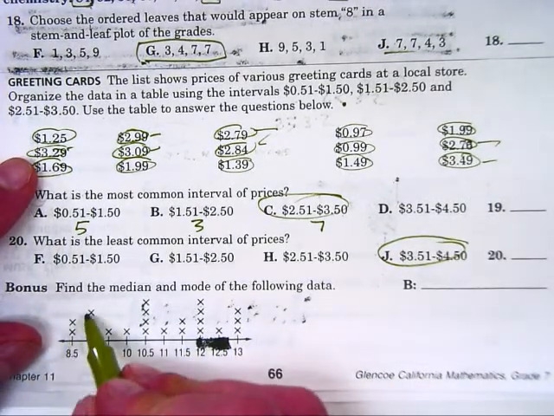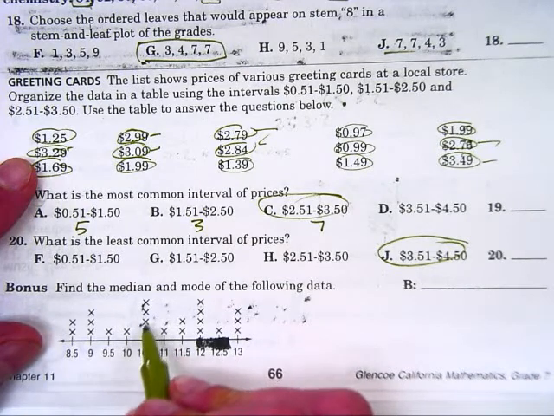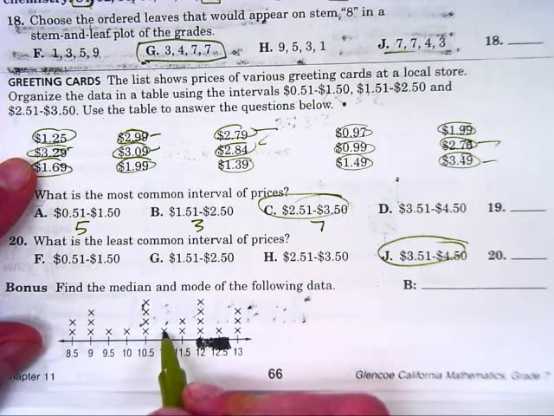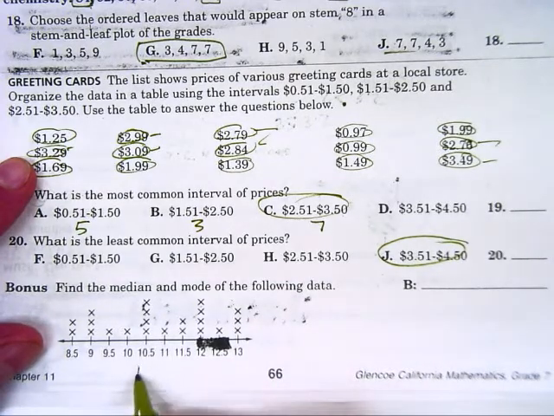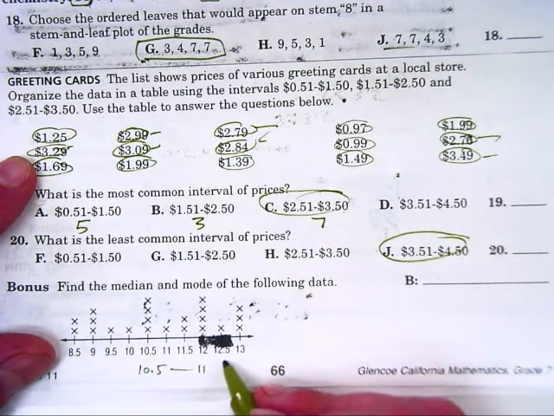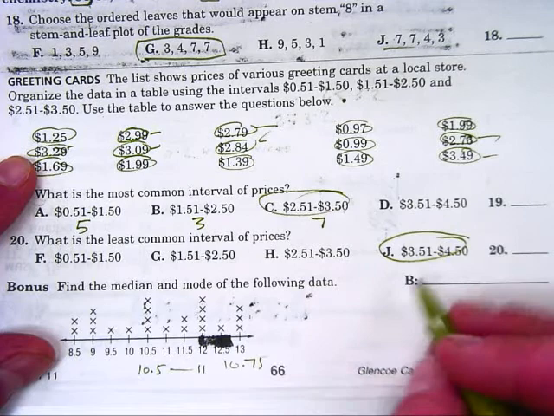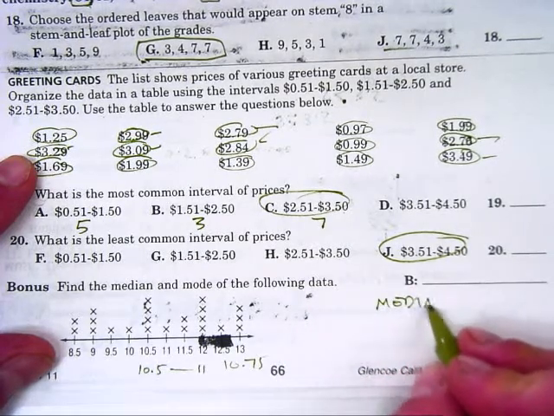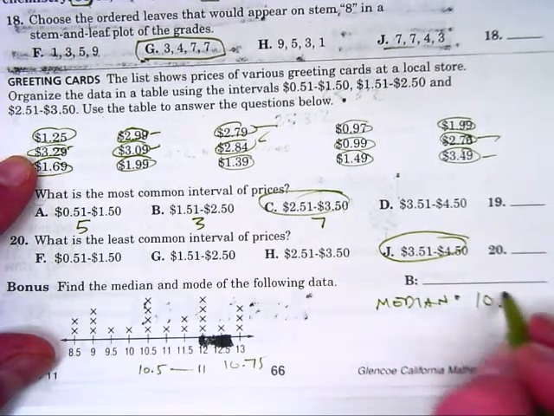So I can just count 1, 2, 3, 4, 5, 6, 7, 8, 9, 10, 11, and 12. So it's got to be between the 11th and 12th values, between 10.5 and 11. If you take the mean of those two, it's going to be 10.75. So the median of this data set is 10.75.